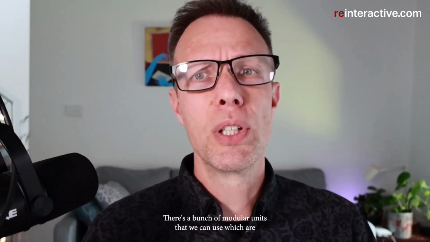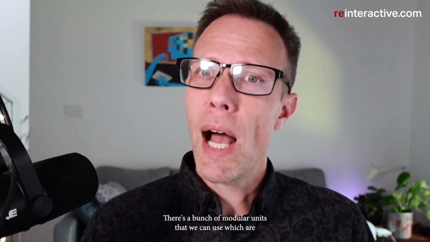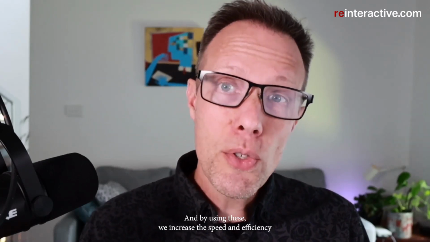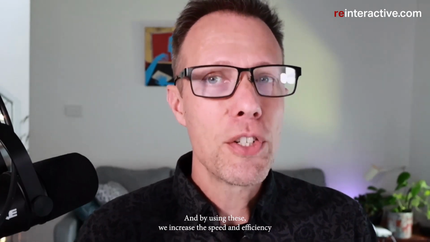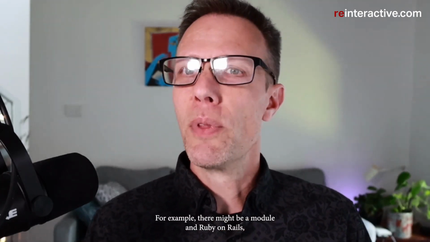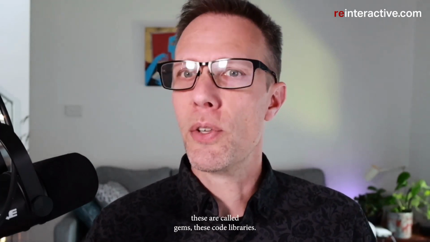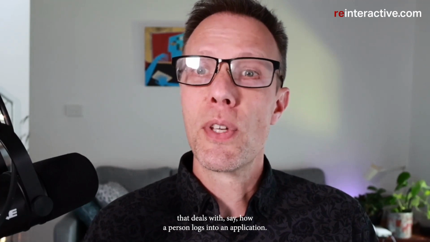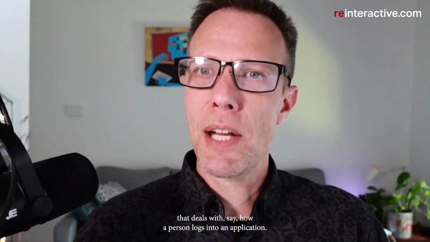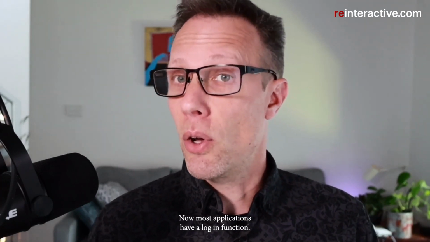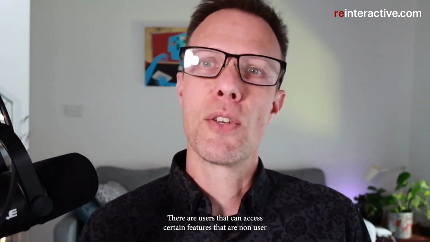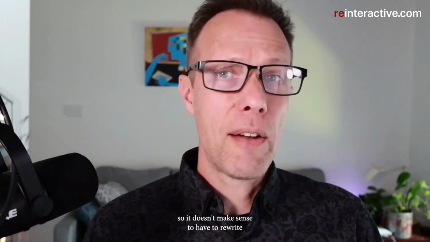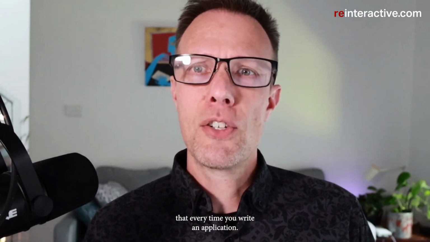There's a bunch of modular units that we can use, which are going to be the same from application to application. And by using these, we increase the speed and efficiency of what we're doing. For example, there might be a module, and in Ruby on Rails, these are called gems, these code libraries. And there might be one that deals with, say, how a person logs into an application. Now, most applications have a login function. There's users that can access certain features that a non-user couldn't access. So it doesn't make sense to have to rewrite that every time you write an application.